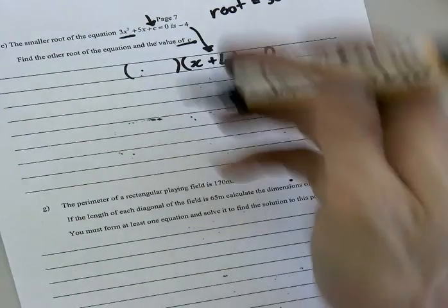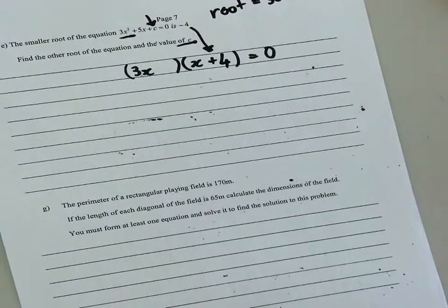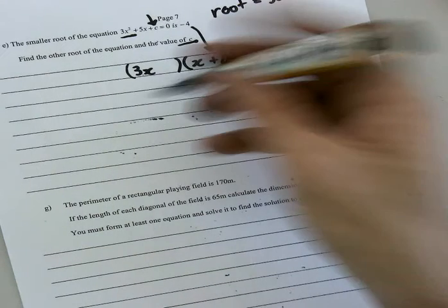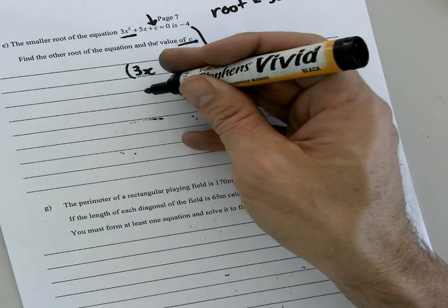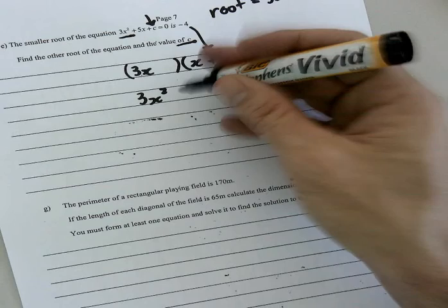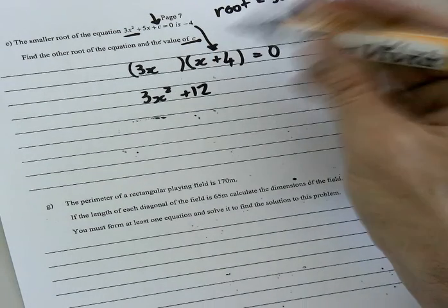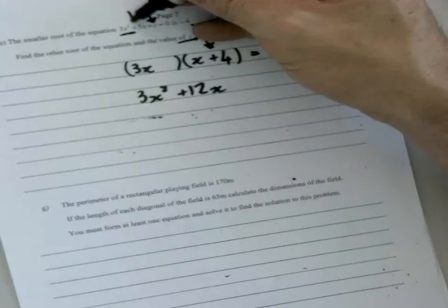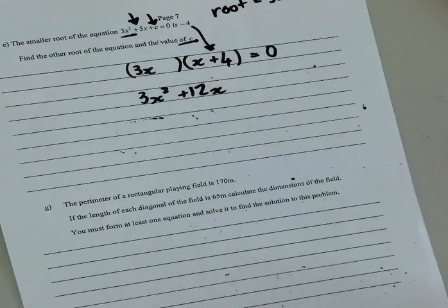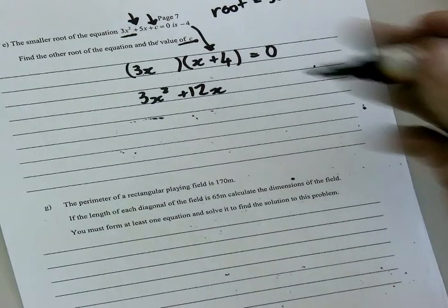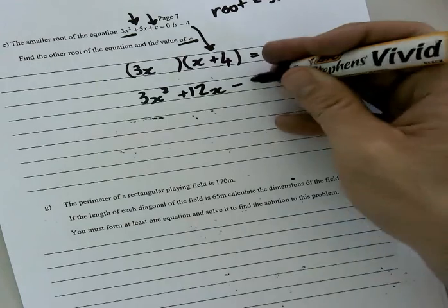Yeah, that would work. So I'll multiply out what I've got so far. 3x times x is 3x squared. I've got 3x times 4, that gives me 12x. And that's about all I can do so far, 12x. Now the x value I'm trying to get is 5x. So how would I get 12x back down to being 5x? I'd subtract 7x's away from it, right?